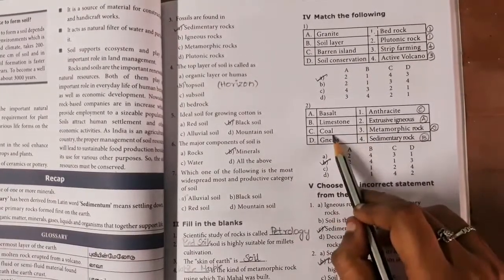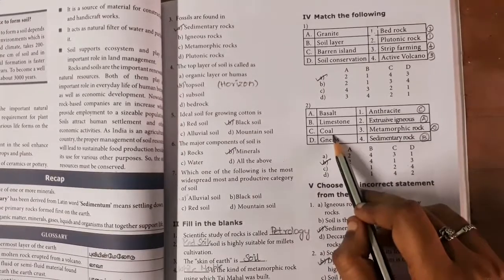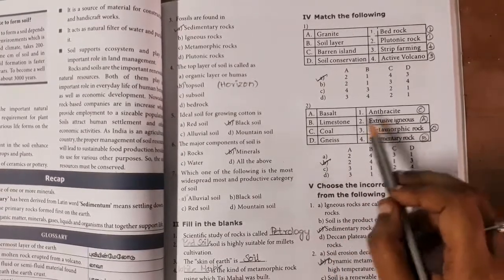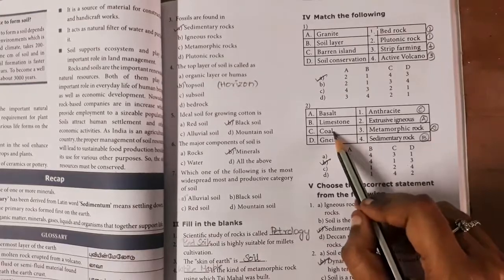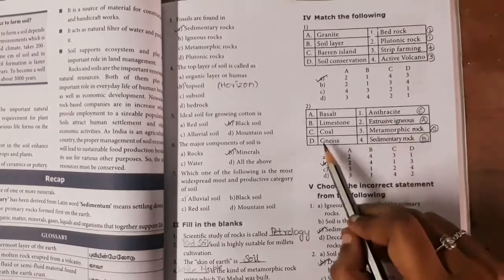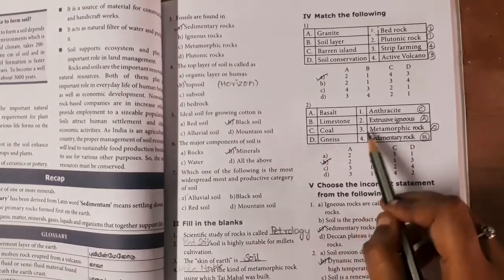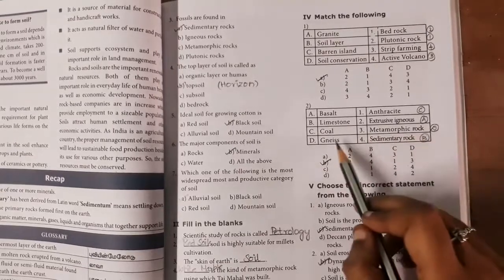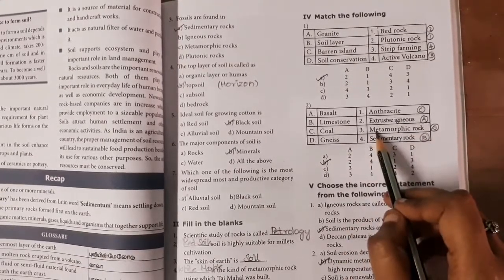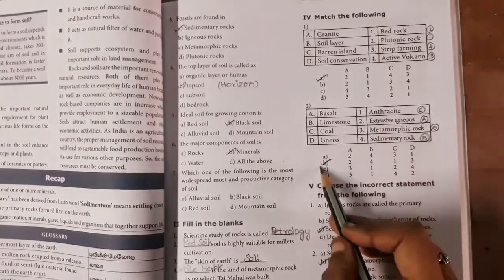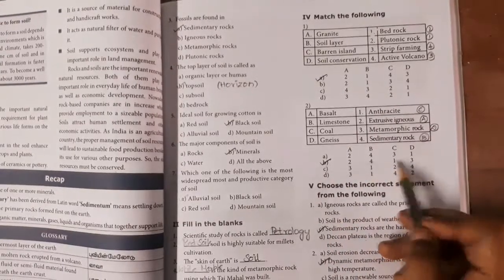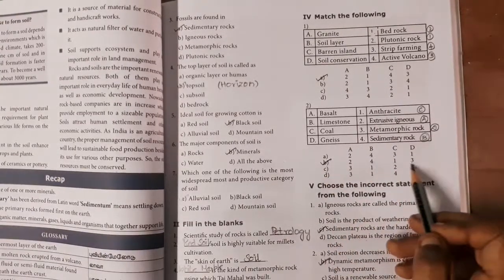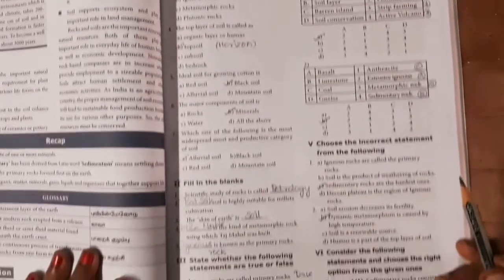C, coal, anthracite. Gneiss, metamorphic rock. So the option is B, 2413. Next one.